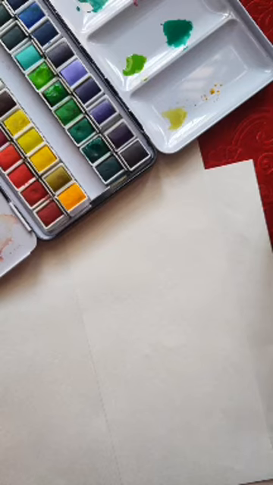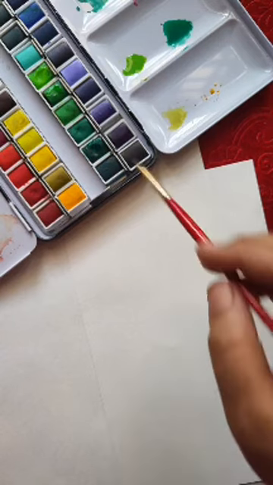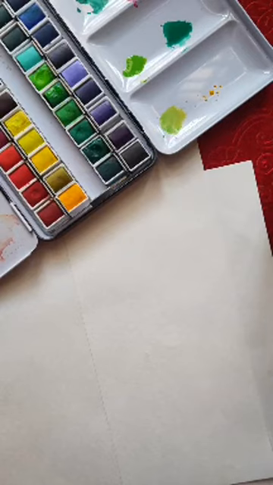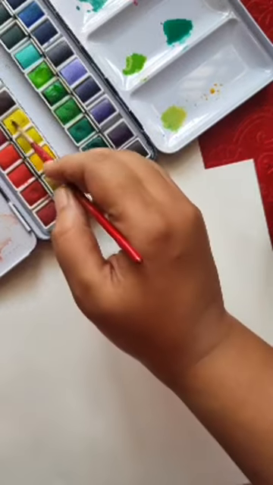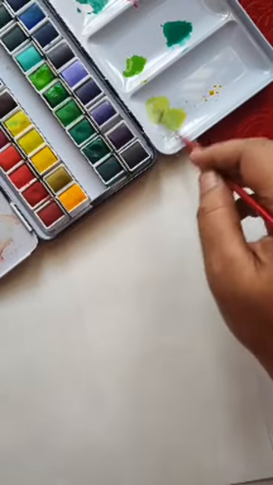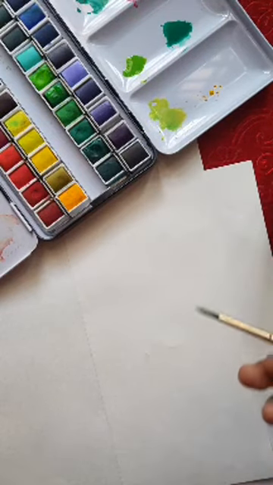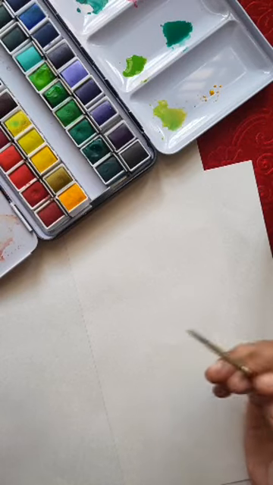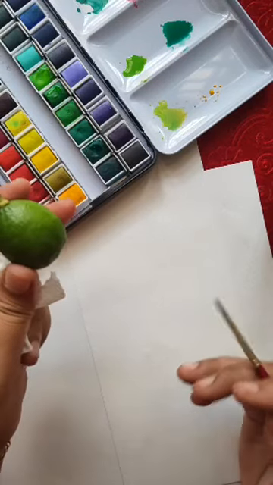Okay, now the next thing is we are going to draw a lemon. For drawing a lemon, start with lemon yellow, a watery lemon yellow, which is now looking green to me. And a lemon, if you notice, is not exactly entirely circular.